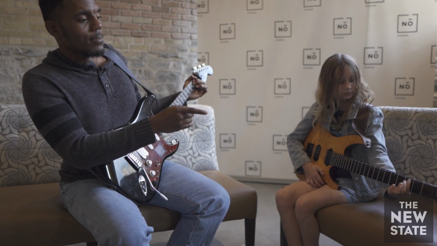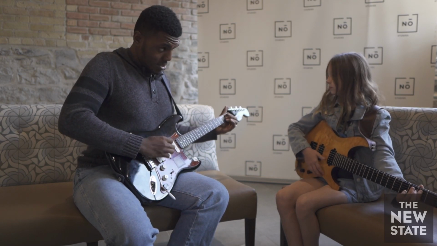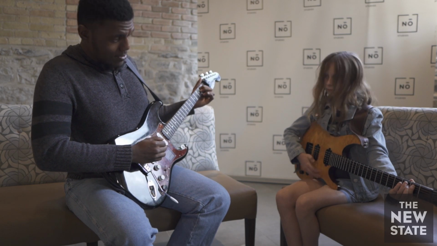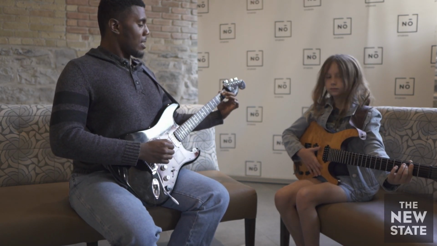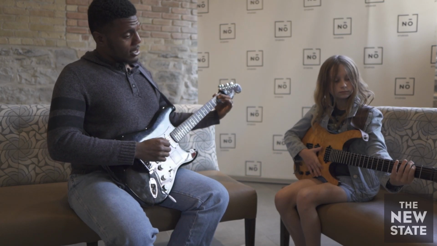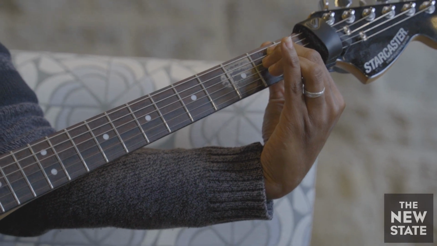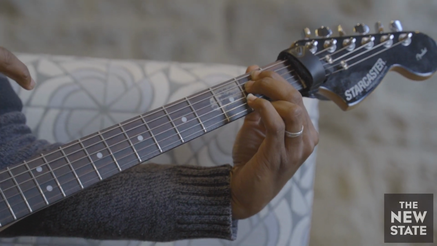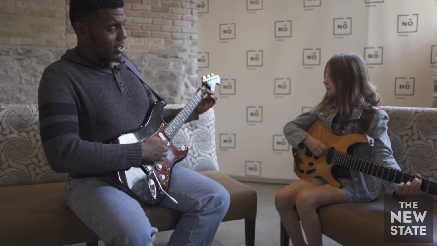Go up, right there. Now what else you're going to do is put your second finger, your middle finger, on the second fret, the same fret, on the third string, which is your D string.